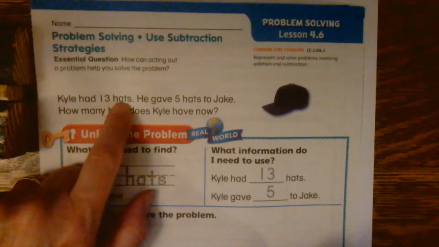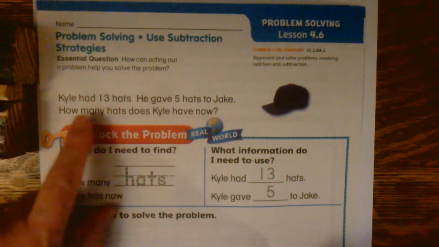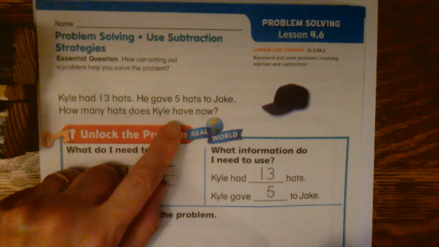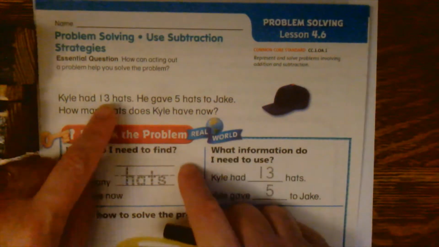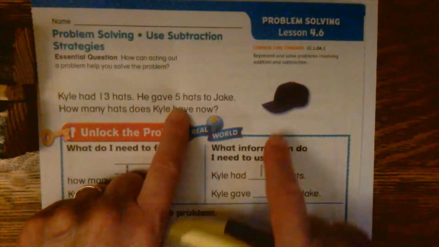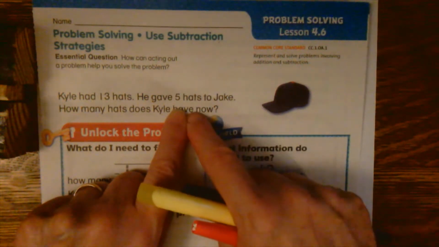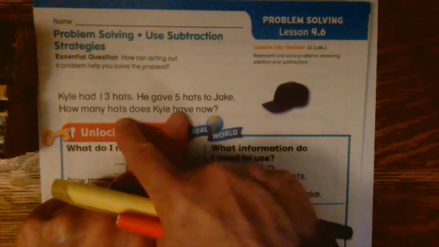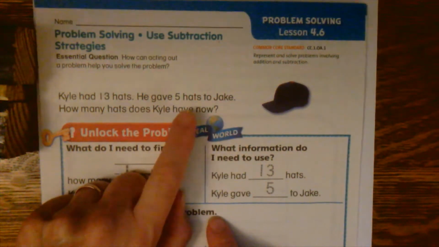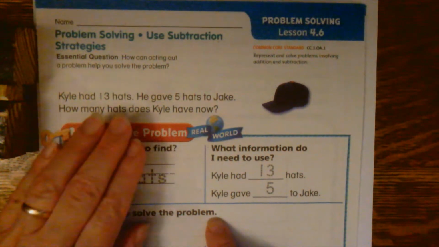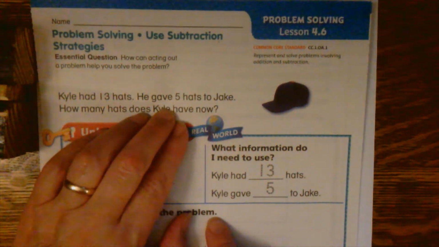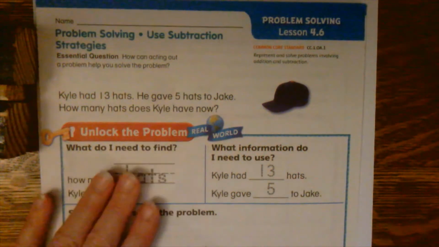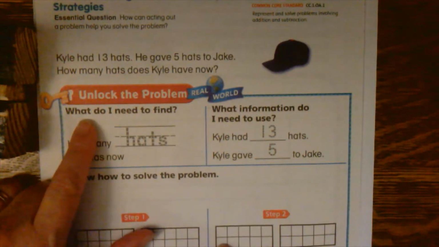So Kyle had 13 hats. He gave 5 hats to Jake. How many hats does Kyle have now? Do you notice how this is going to get us turning around the number 10? If we imagine 10 as a point, 5 isn't going to take us back to 10. It's going to take us all the way back through the 10 to another number. So that's when our use 10 strategy is really going to be handy, even more than counting backward or thinking addition to subtract.